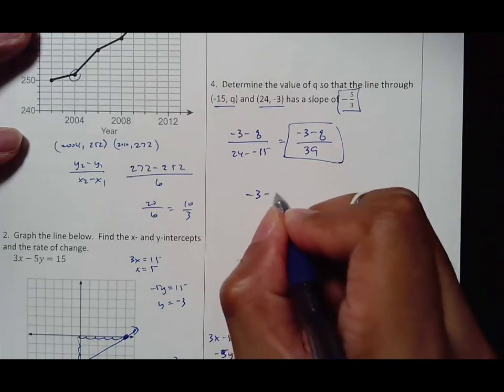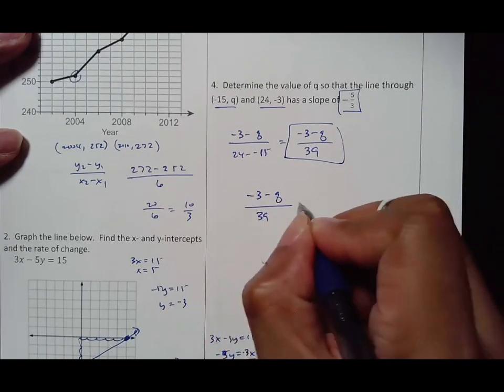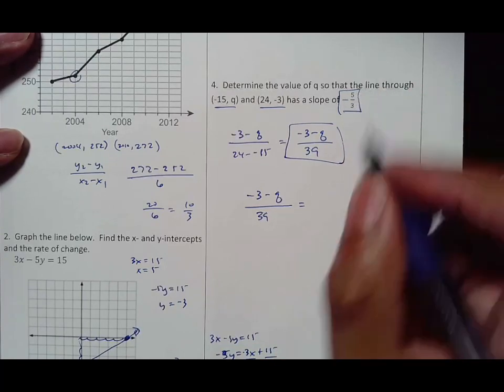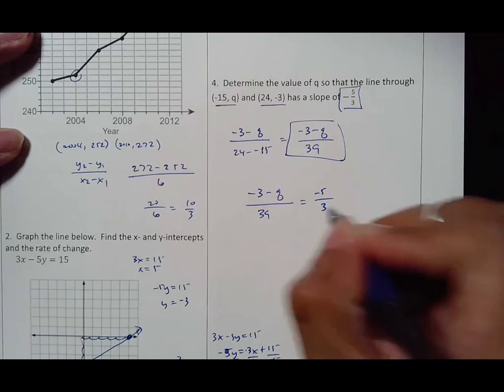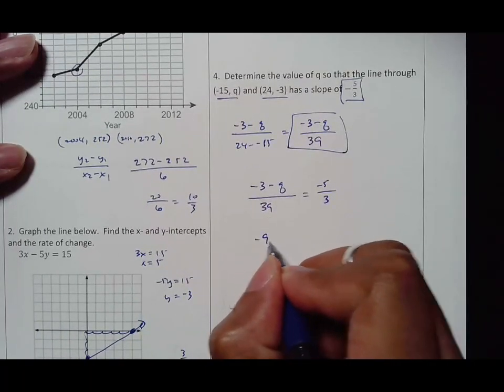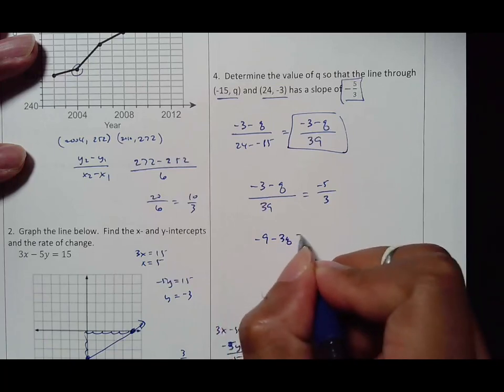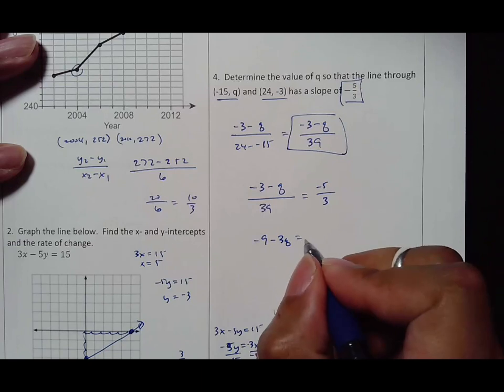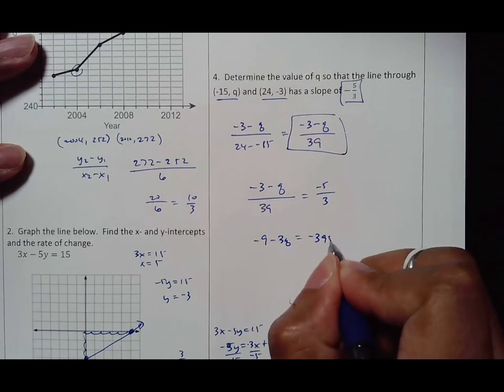So what you do is you set those things equal to each other. And then once that happens, again, the best advice I can give you is to take this negative and put it with the 5 so you don't lose it. And then from there, you cross multiply and set those equal. So negative 9 minus 3Q equals whatever 5 times 39 is, which is 400 minus 5. So what, 395?